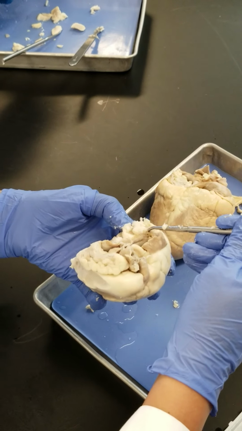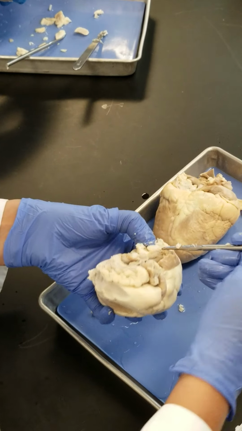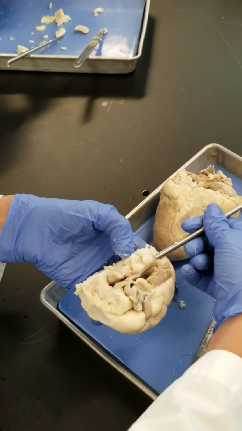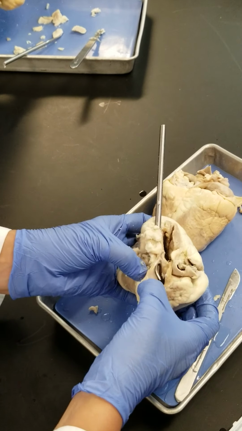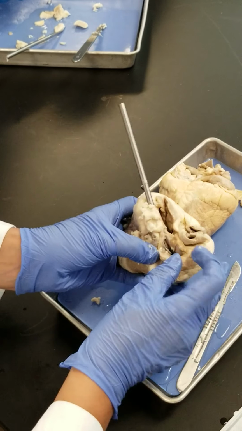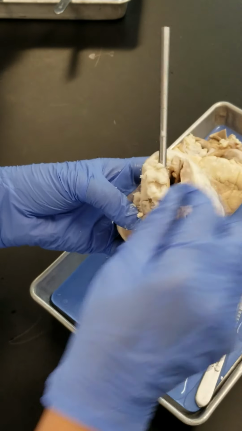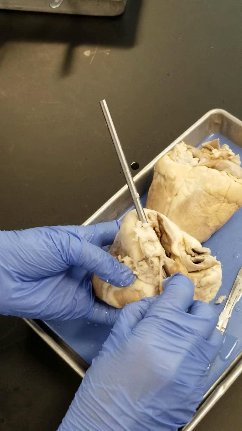Oh, you see a coronary. You see the opening of the coronary? Oh, cool. You see that? It just started at the pulmonary vein. And where does it go? I like it to take this one. You take this one. Do you see this coronary sinus?